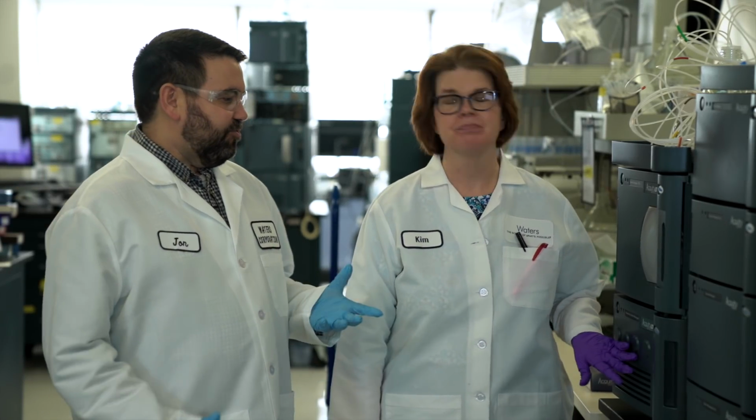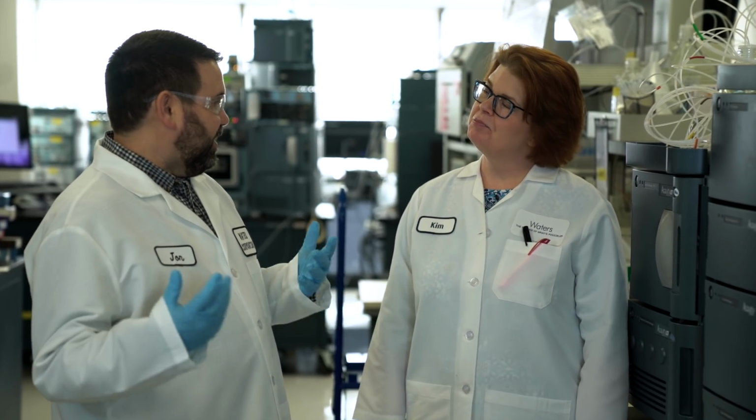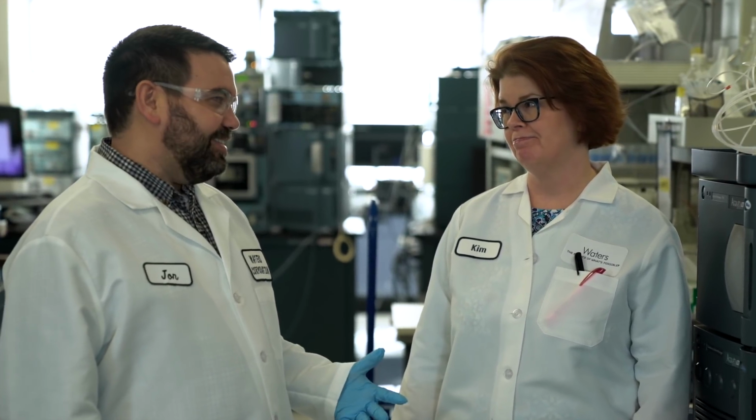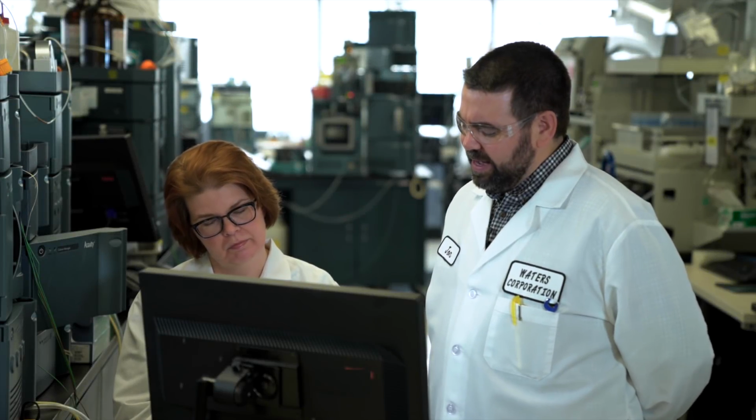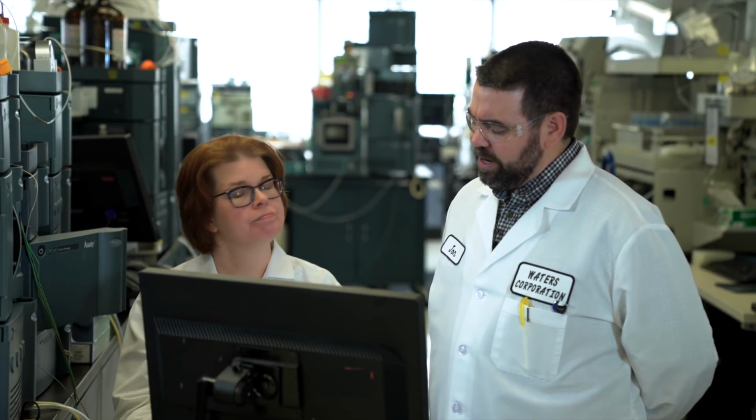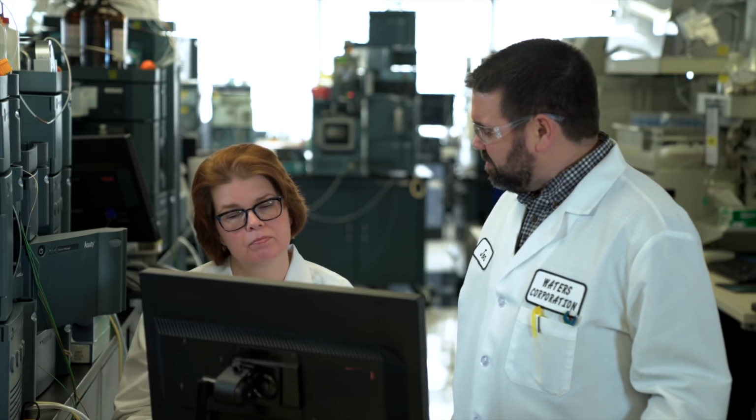All right, Kim, that was a pretty straightforward set of experiments. We just ran the same columns under the same conditions. That's probably the most boring experiment I've ever done in my life, but we needed the data, so we had to do it. Yeah. So getting back to looking at the results from percent carbon and overall retentivity, we ran a bunch of columns and were able to track the overall retentivity of those columns. How does the data look?